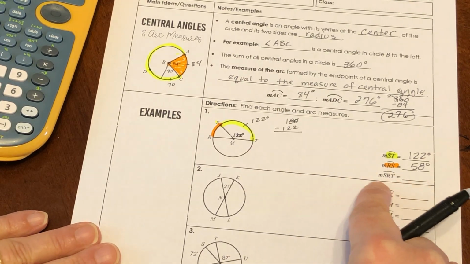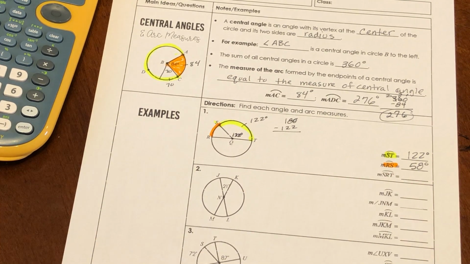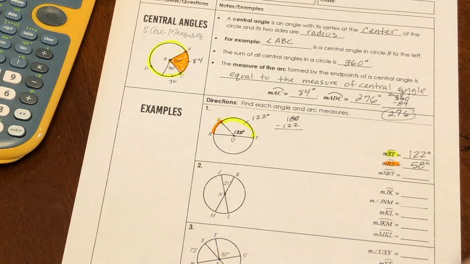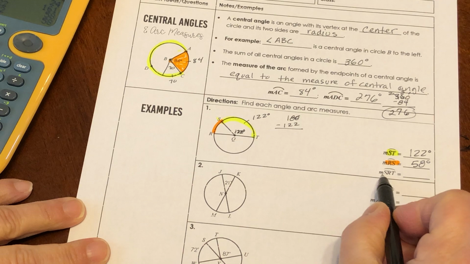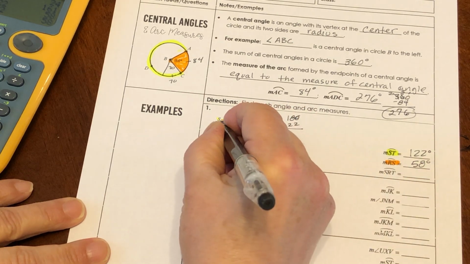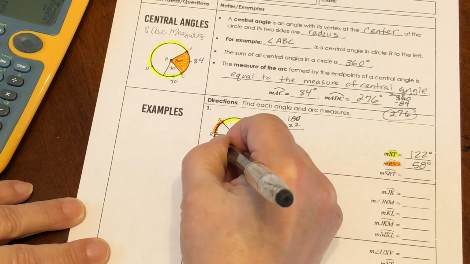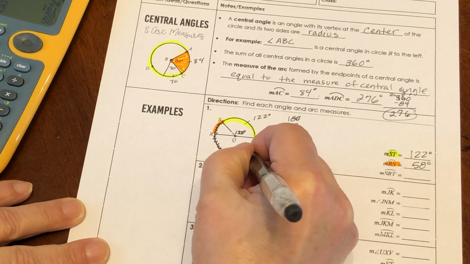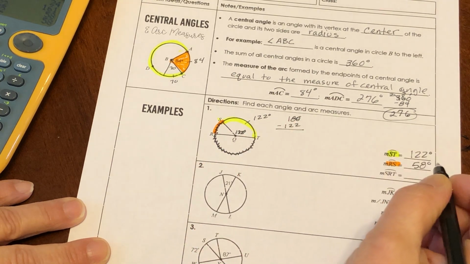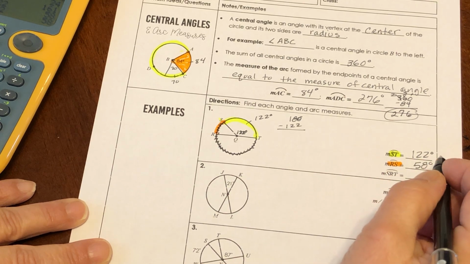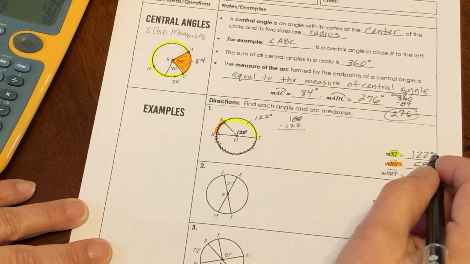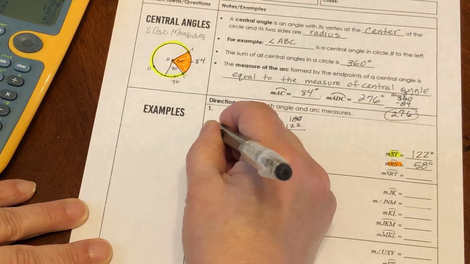What else do they want? They want SRT. Can I find SRT? What should I use to highlight that? Start at S, go through R, end at T. Do I know this? I'm pretty sure I do. I know this little part right here is 58.